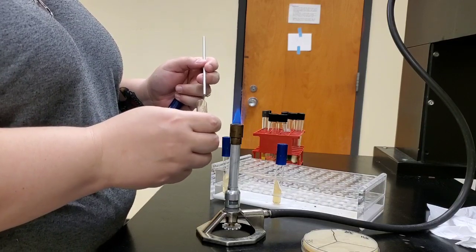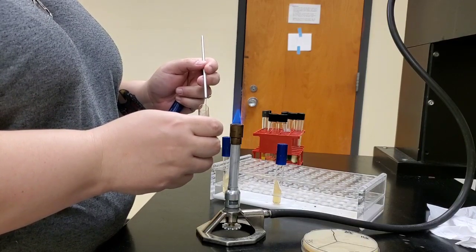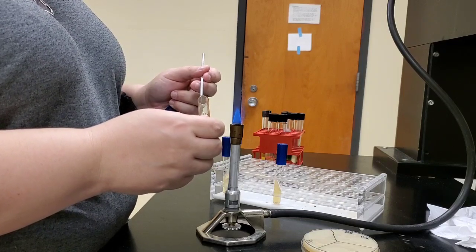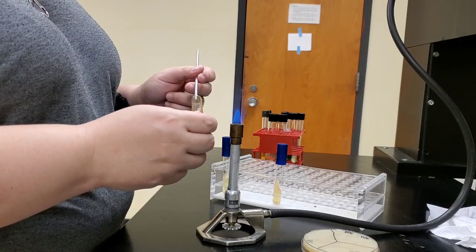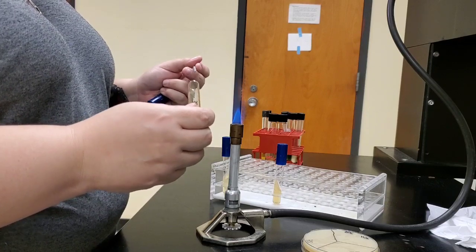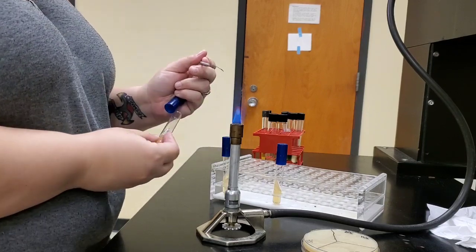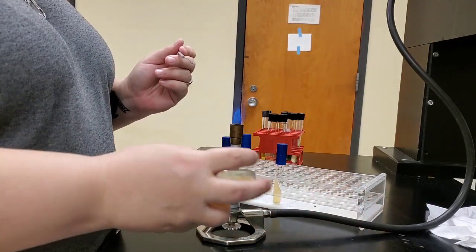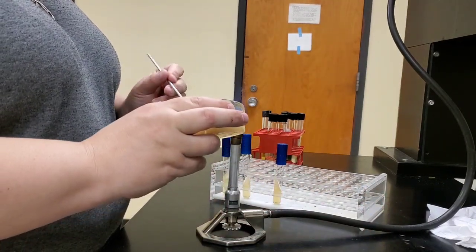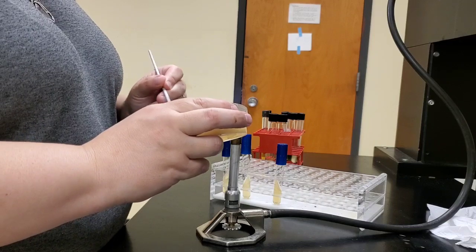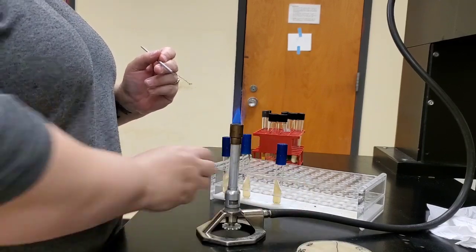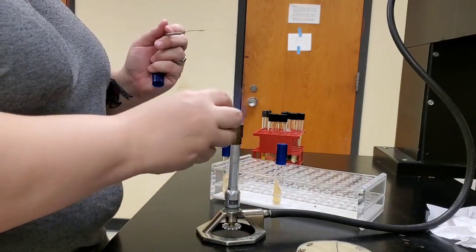Make sure your loop cools off. Obtain some of the organism. Inoculate the sector that's labeled for the organism.